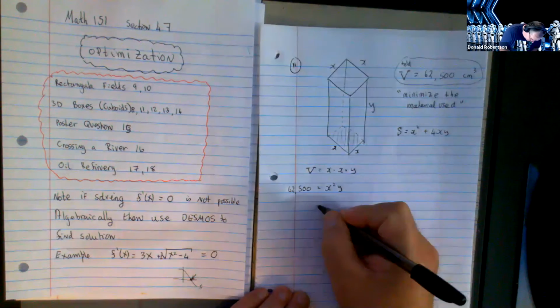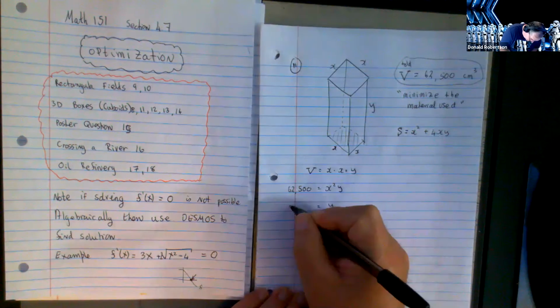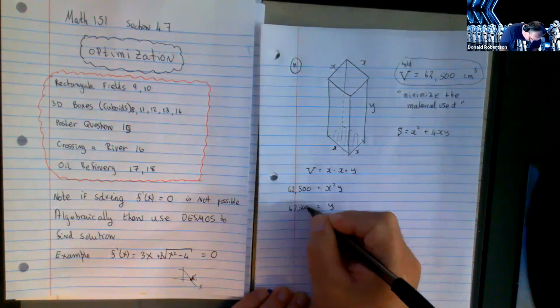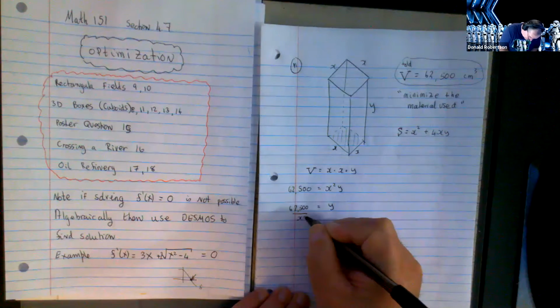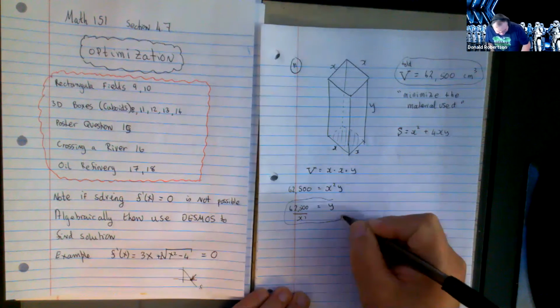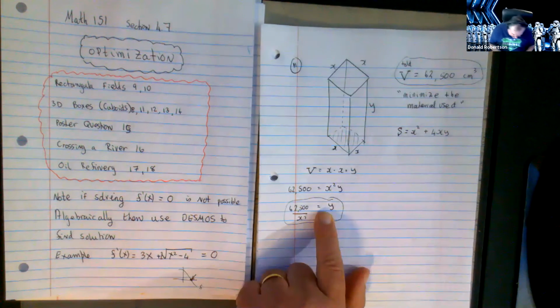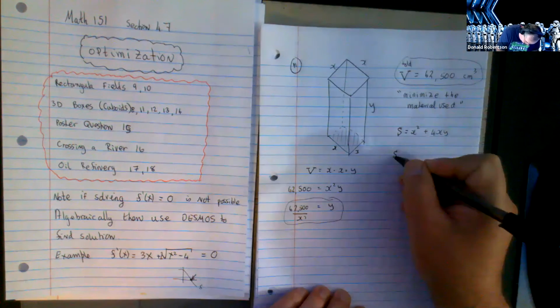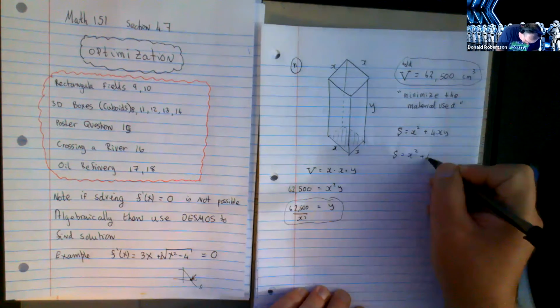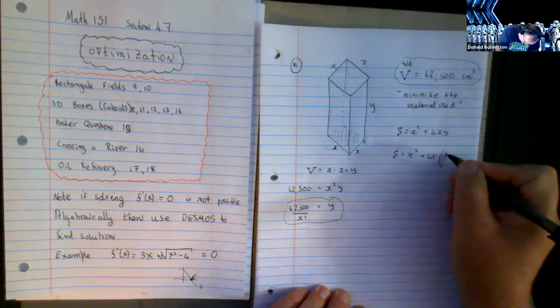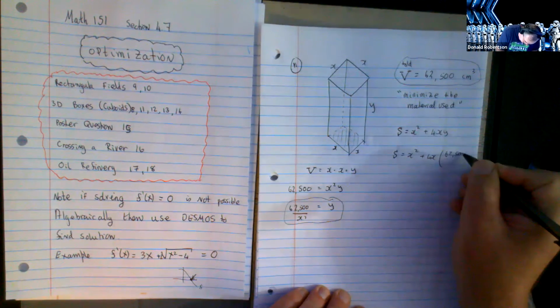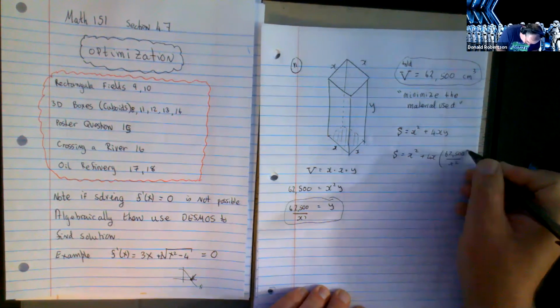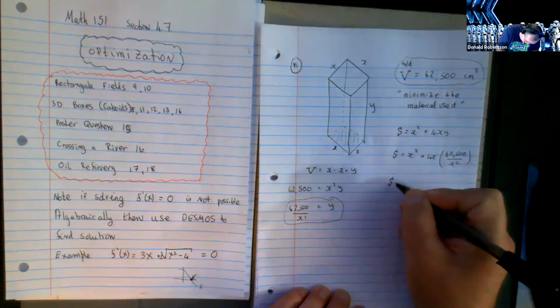And then you can divide both sides by x squared. Bingo. That's the guy that's going to be used here. So the surface area is going to be x squared plus 4xy. And then I'll just make it a little bit prettier.